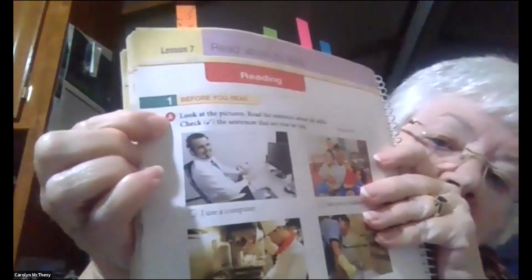Lesson 7, read about. Okay. I think Marion answered the last question. Amalia, take a look on page 38 and read these instructions right here next to where it says, before you read number 1. Look at the pictures is what it starts with.